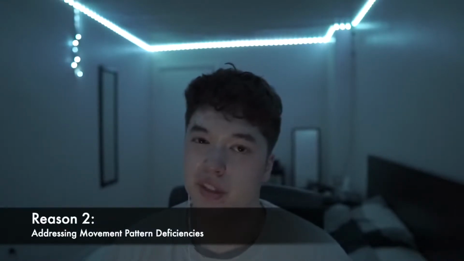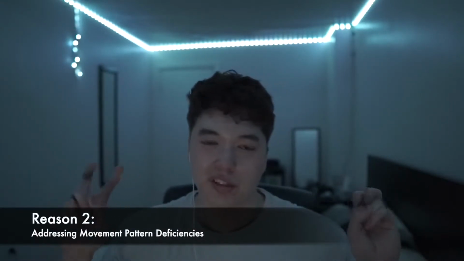Reason number 2 that you would want to use variations in your training would be to address movement pattern deficiencies, or more commonly called weaknesses. Now, these could present themselves in a couple different ways. The first one being actual weaknesses of the muscle group, that being that specific muscle group would be weaker relative to the other muscle groups involved in the movement, resulting in you failing reps at heavier loads because of it.